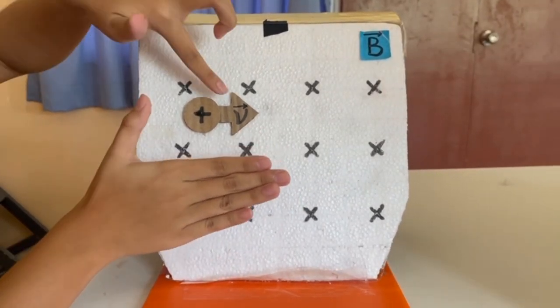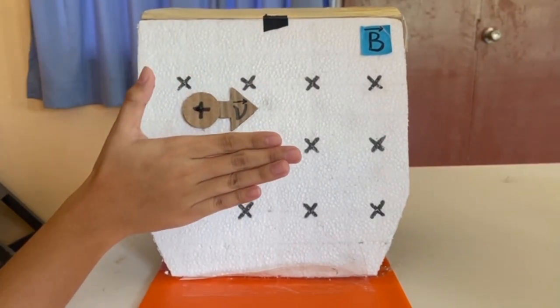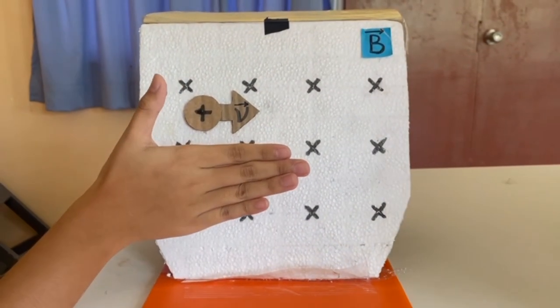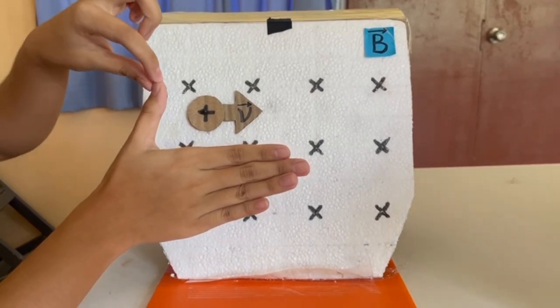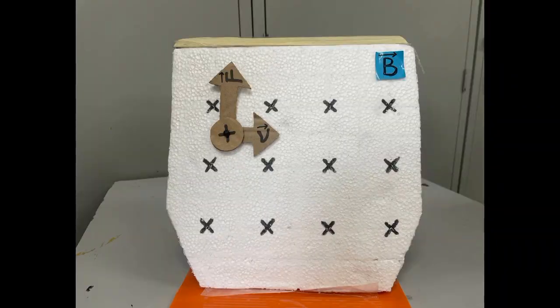Then as you can see, the velocity here has already aligned with our 4 fingers, which means our right-hand palm is in the correct position. And since the magnetic force is pointing upwards, then the charge will also have the tendency to move upwards.